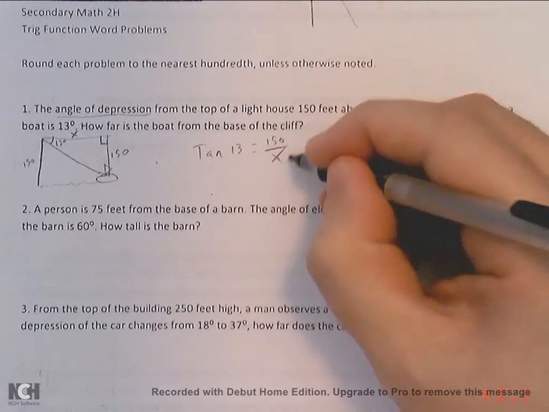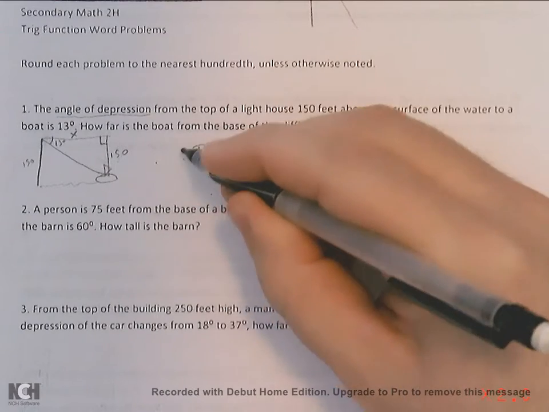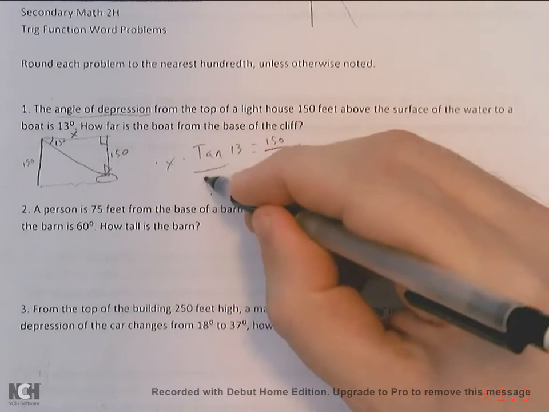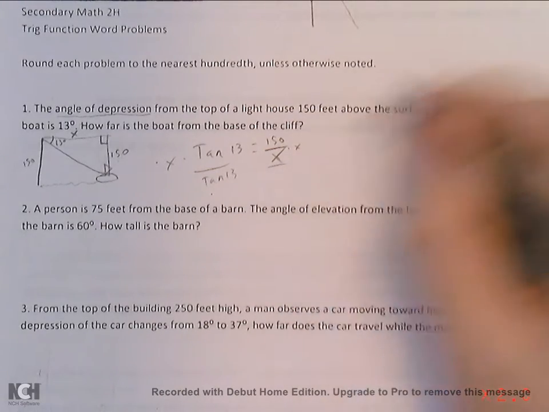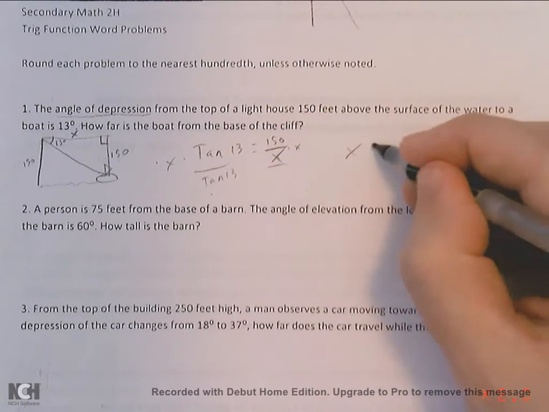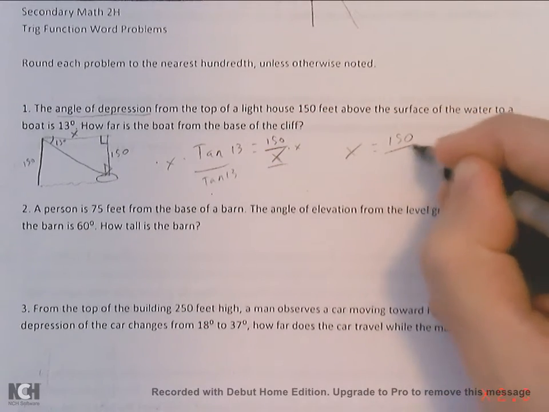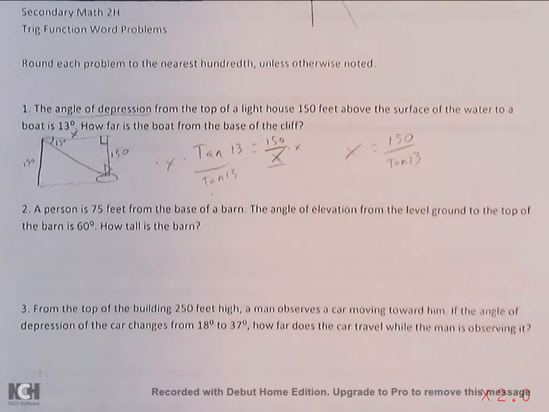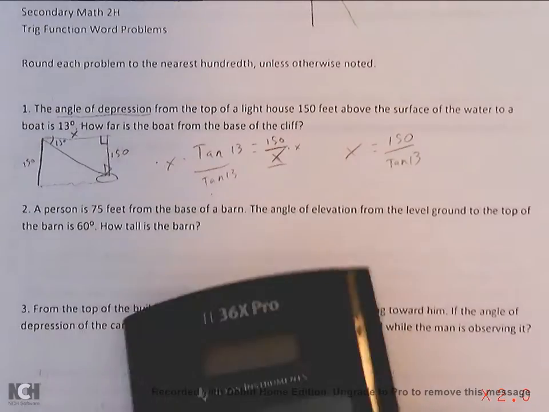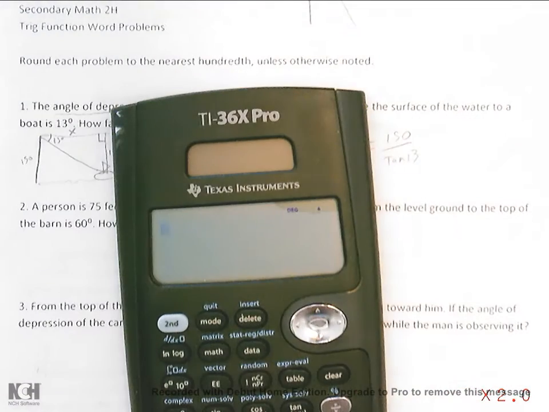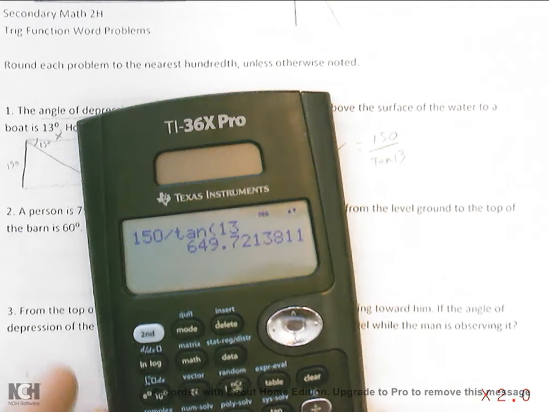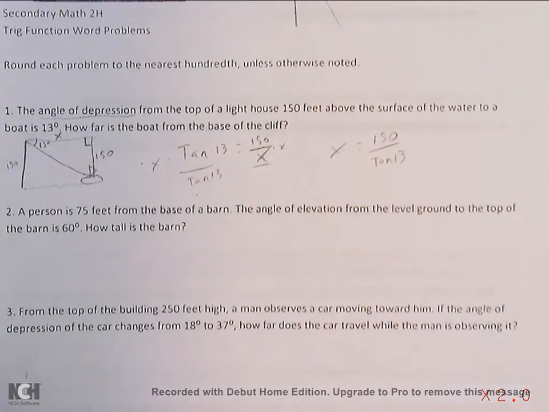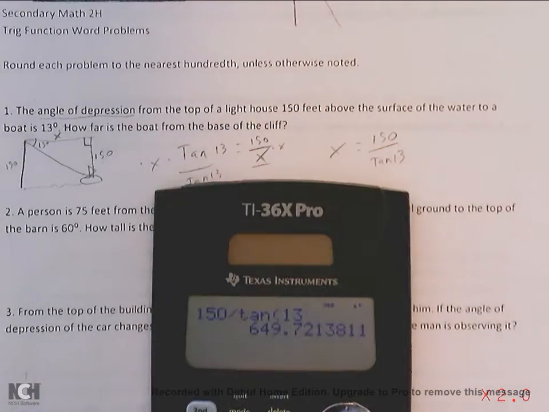Then to solve, I'd multiply by x to each side, and then divide by the tangent of 13, and I'm going to get x is equal to 150 divided by tangent of 13. When I plug that into my trusty old calculator, 150 divided by tangent of 13 is 649.72.